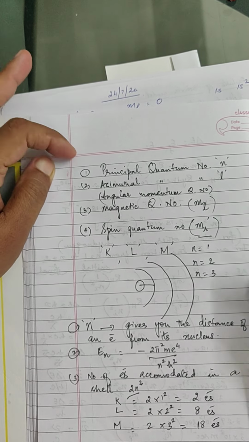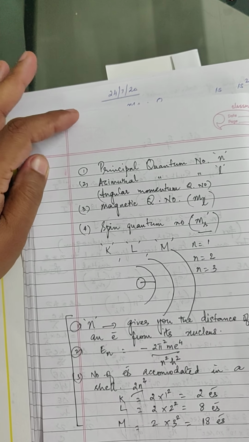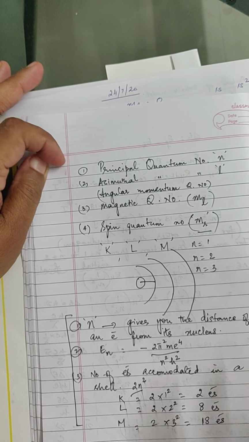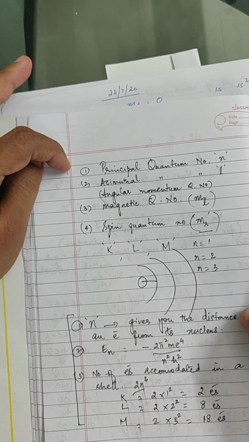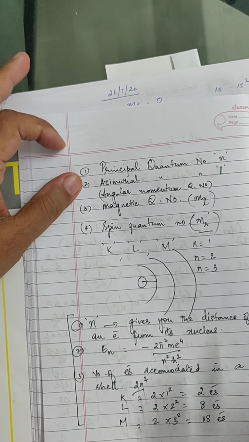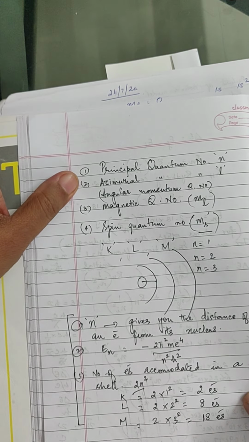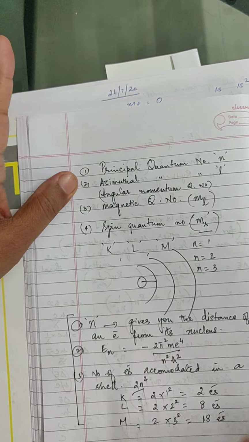So this is about the significance of the principal quantum number. It tells you the distance of the electron from the nucleus, it tells you the energy of the electron, and it also tells you how many electrons can be there belonging to a particular shell, belonging to a particular quantum number.